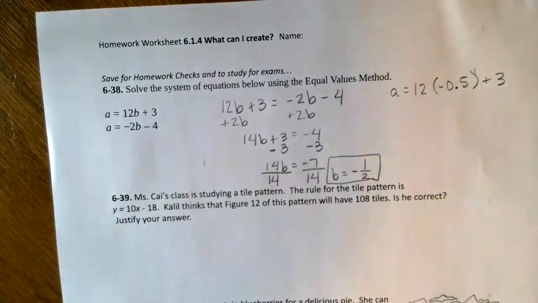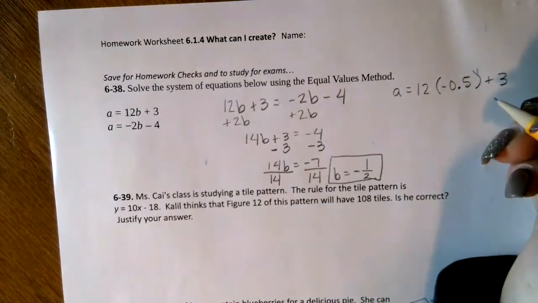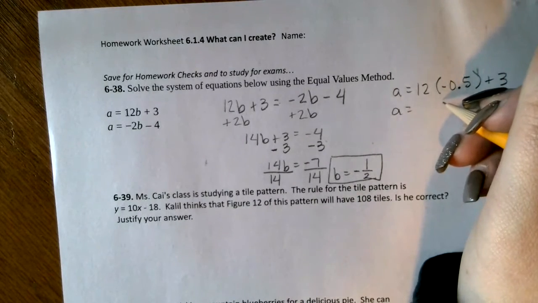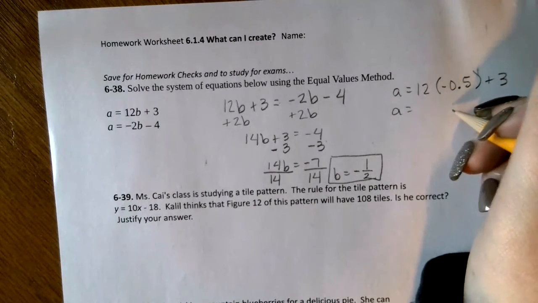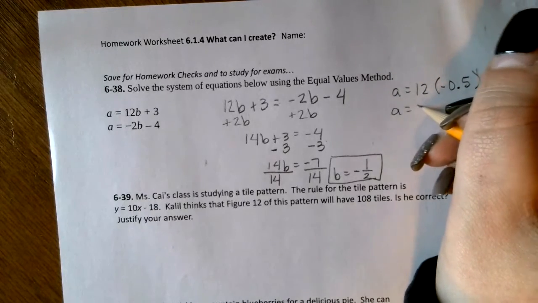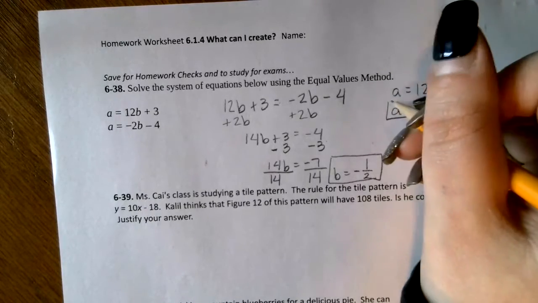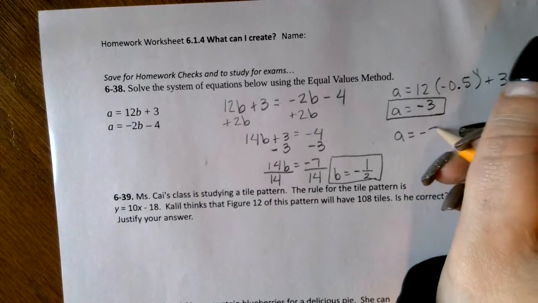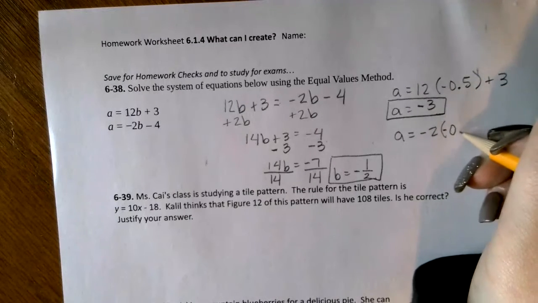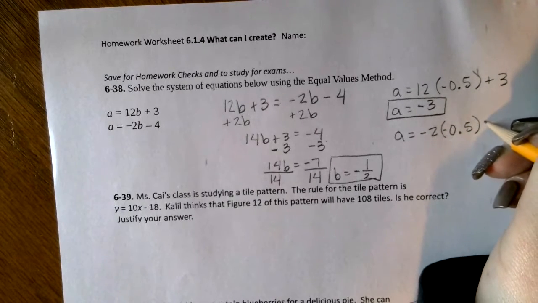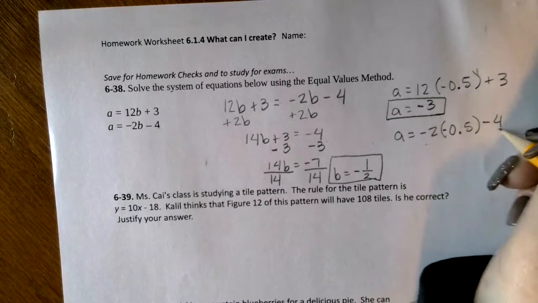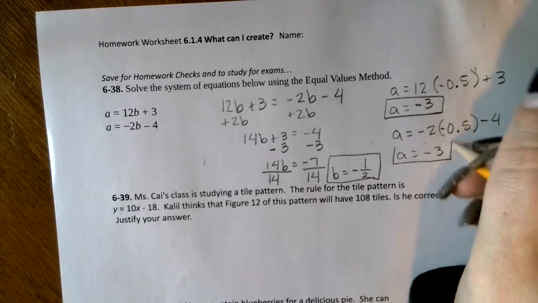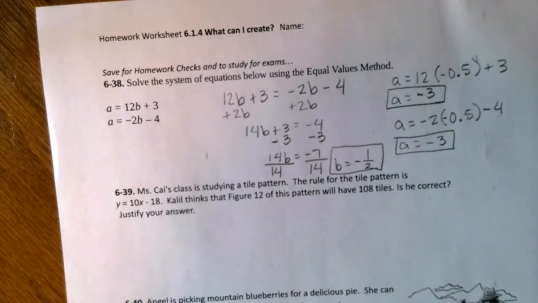Okay, then I can go ahead and multiply. So I would have to do that before I do my addition. So 12 times negative 0.5, and then plus my 3 is going to give me negative 3. Then I'm going to plug it into my second equation to make sure that it works. So negative 2 times negative 0.5, and then minus 4. When I multiply first and then subtract, A equals negative 3. All right, excellent. That one's done.